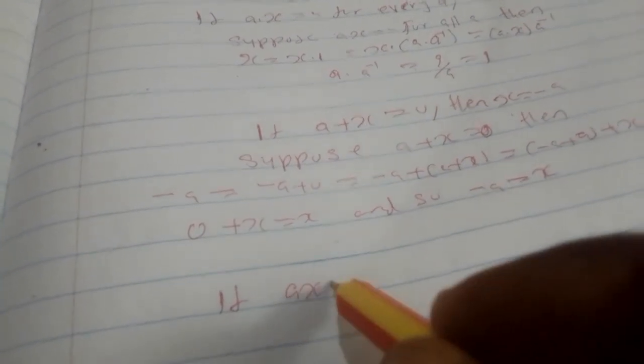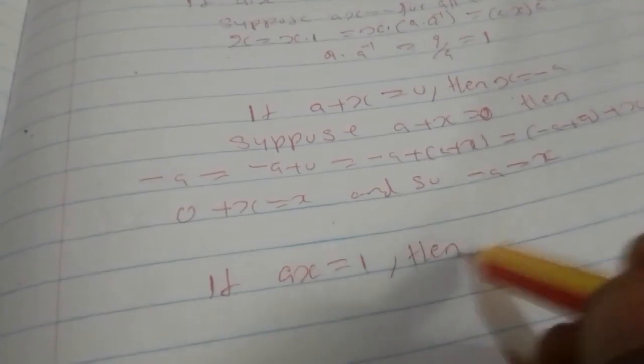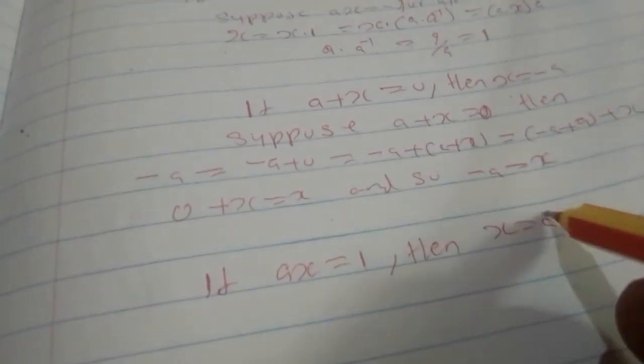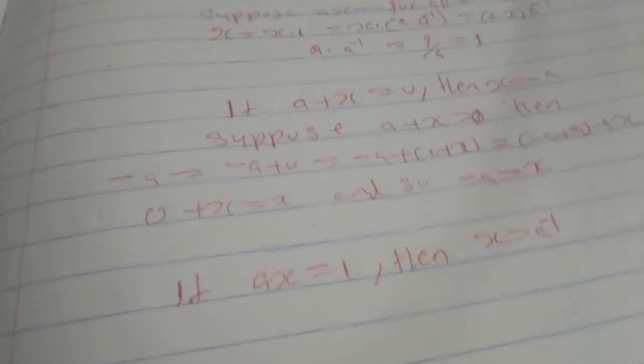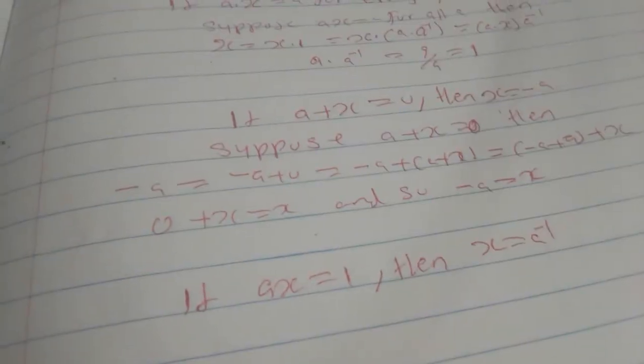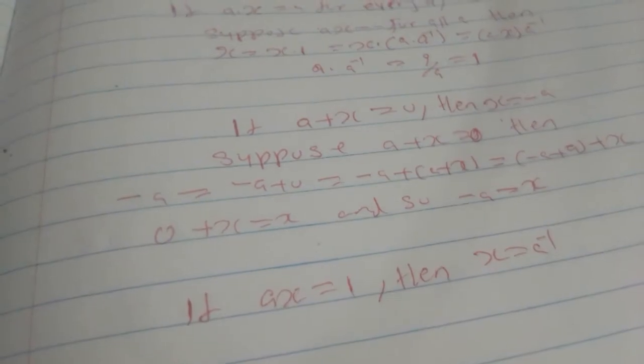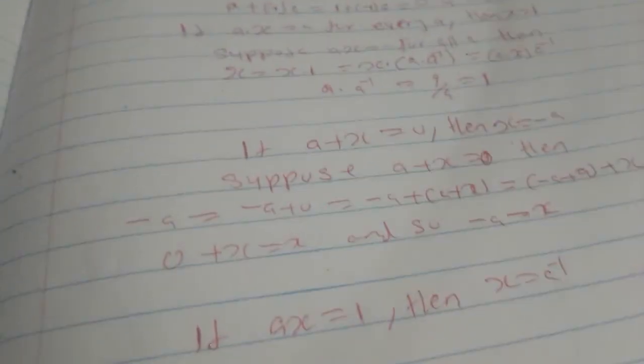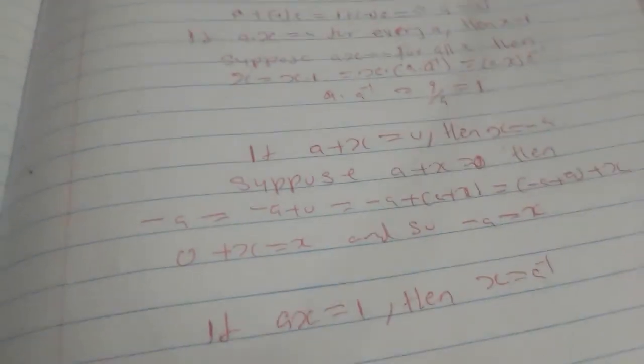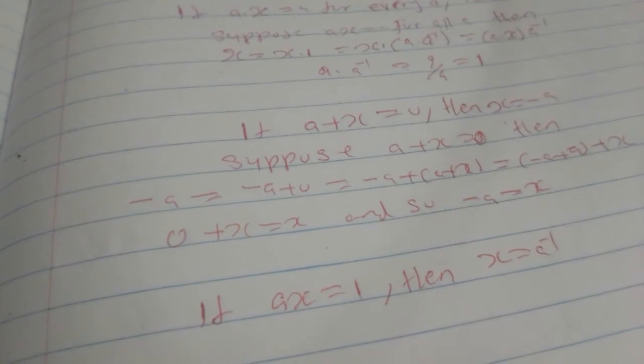So for this one also we can prove this one. If ax is equal to 1, then x equals a inverse. So for this one we are going to say, suppose ax equals 1. Here we are going to start with that.